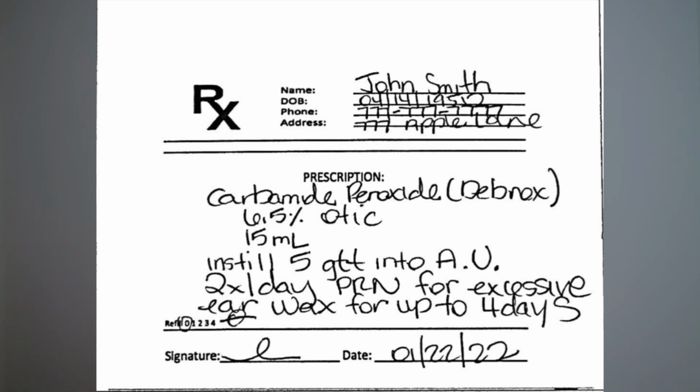Instill 5 drops into AU, which is both ears, so AU. Right ear would be AD and left ear is AS. 2 times per day, PRN, for excessive earwax for up to 4 days. So it specifies the duration, so they don't want the patient to exceed the 4 days.